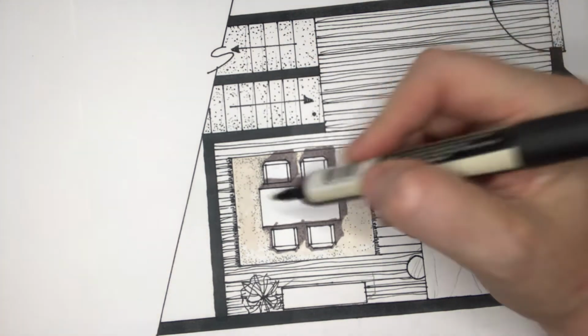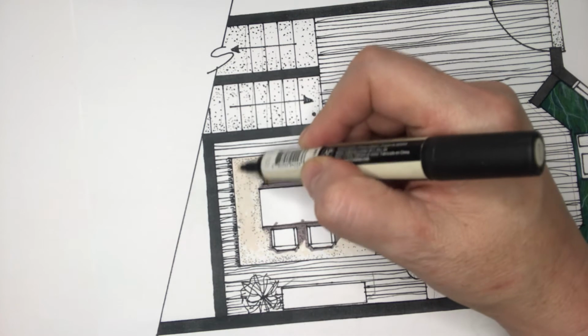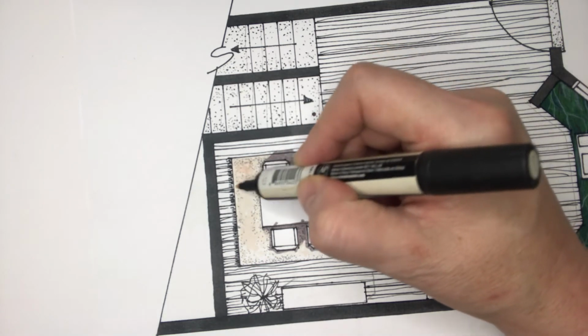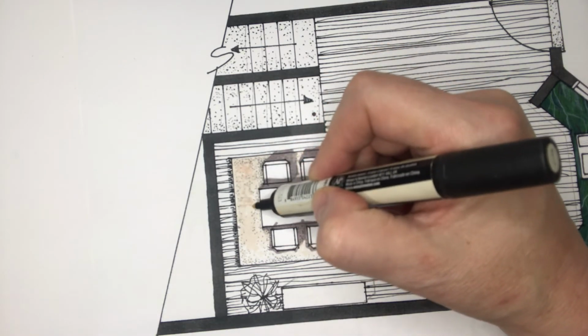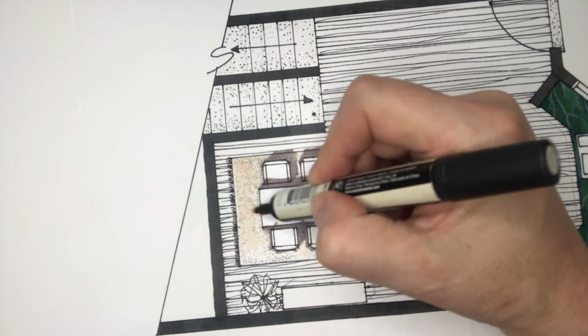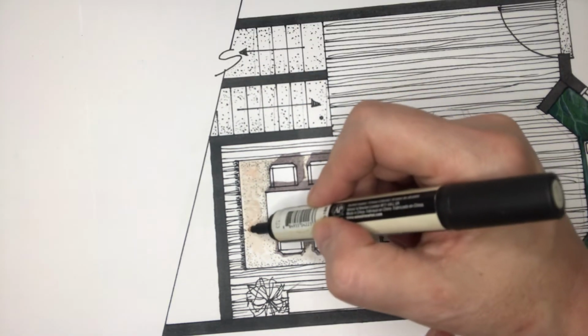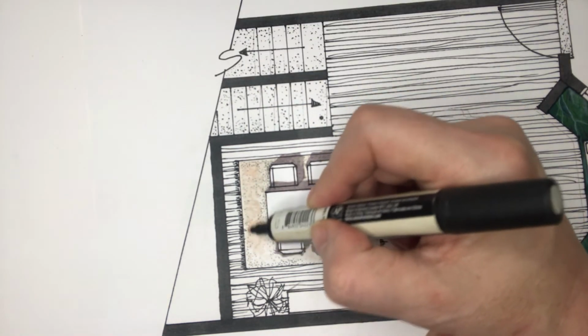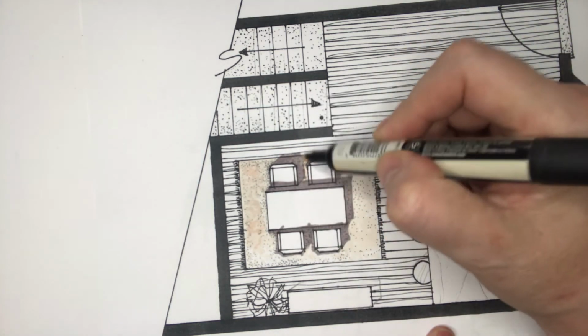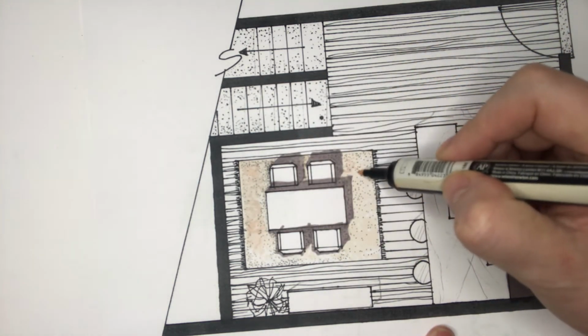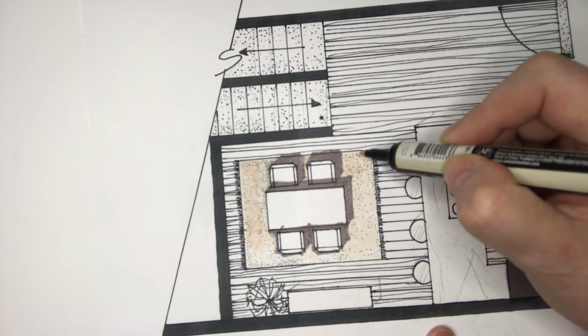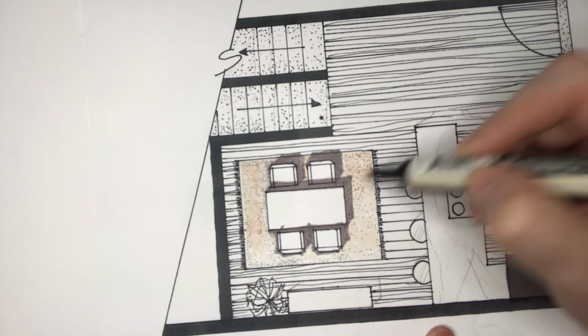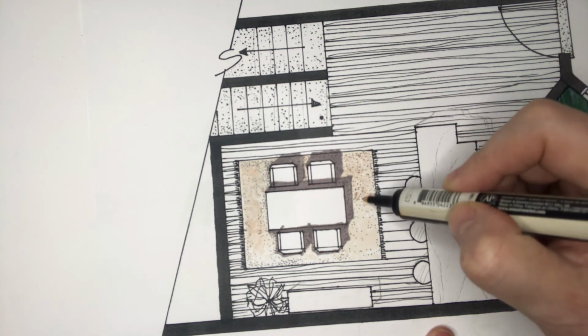Now you can see I've already applied the colour here. I'm just going to briefly go over this again, just to make it slightly darker in areas. And you know, the process I'm using is very similar to how I showed you to render carpet using pencil. So I'm using the same sort of scribble technique for the rug here, but this time I'm using a marker, just so you have a couple of strings to your bow there.